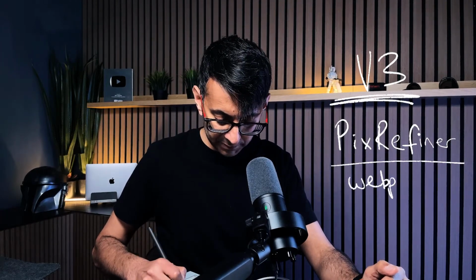Tomorrow we have version 3 of the WebP converter coming out, but it's now been renamed to the Pix. And I've gone and spelt it wrong, how stupid is that. It's now known as the Pix Refiner because it now handles WebP and AVIF as well. And I've tested it immensely. It was actually kind of ready Saturday morning.